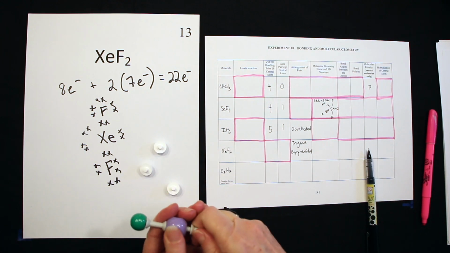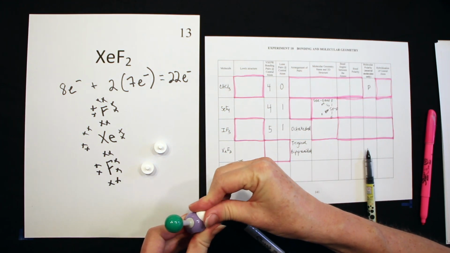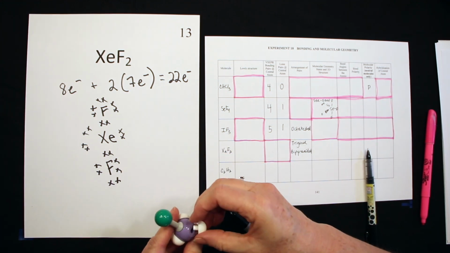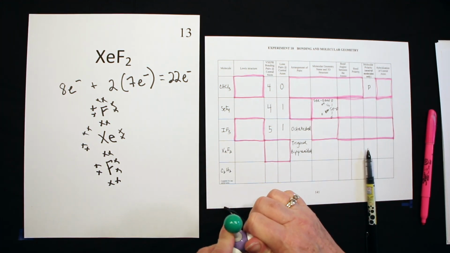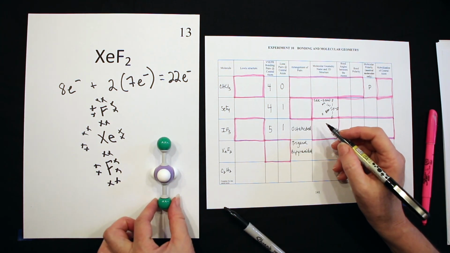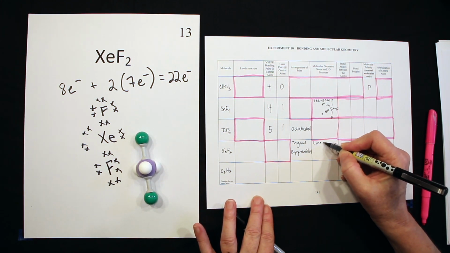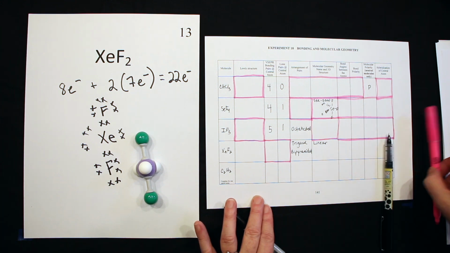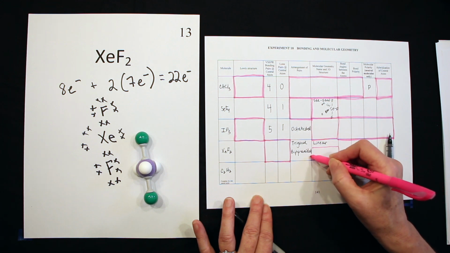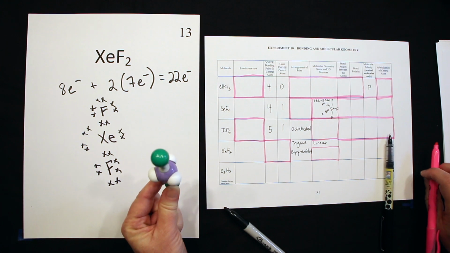So the first thing I do is put my 2 fluorines in the axial position. And you can see that this is a very linear molecule for the molecular geometry. And I will let you draw that. Remember that your fluorines will go in the axial position.